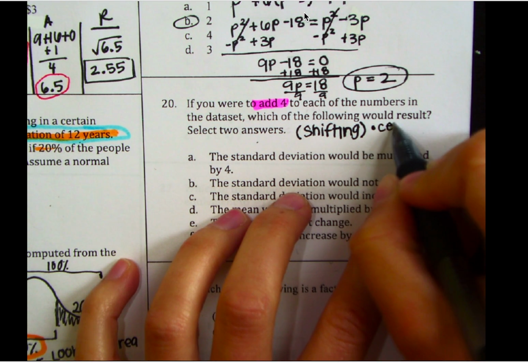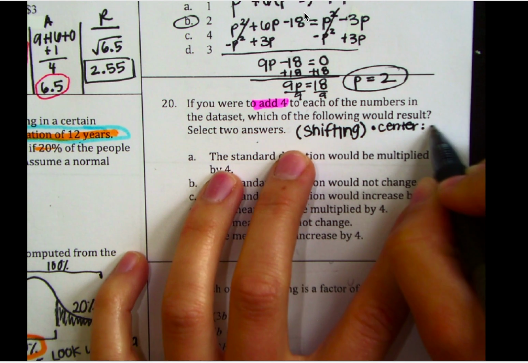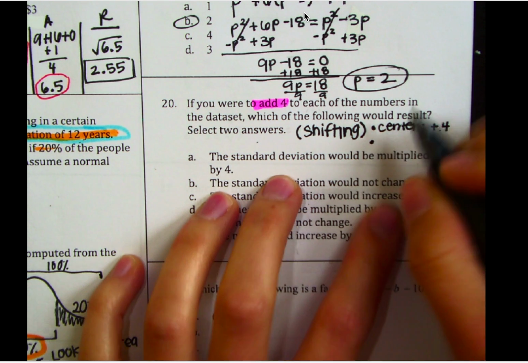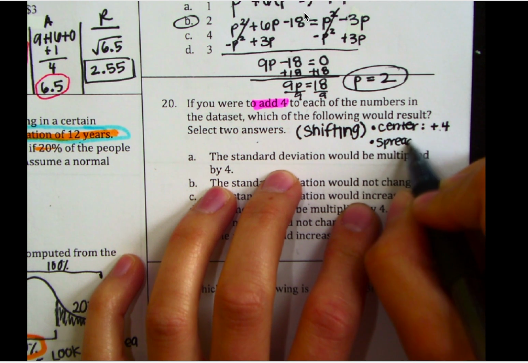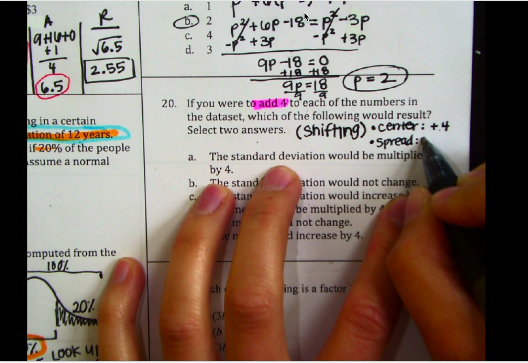So measures of center, like mean, median, and mode, are also going to add 4 or shift 4. And then your measures of spread, like standard deviation and variance, are going to remain unchanged.